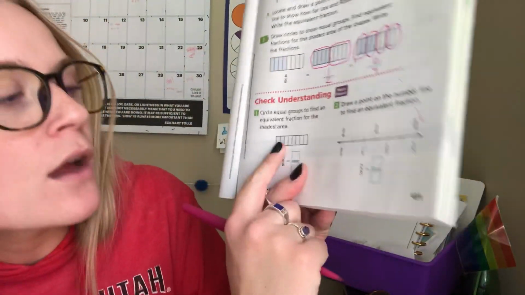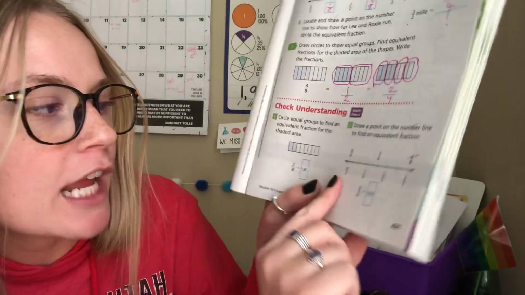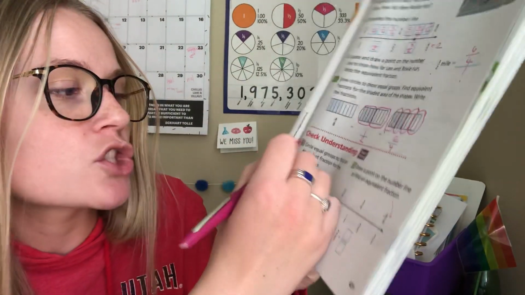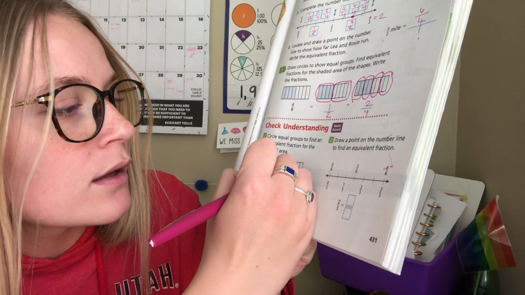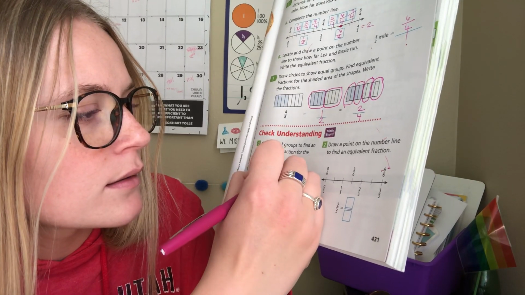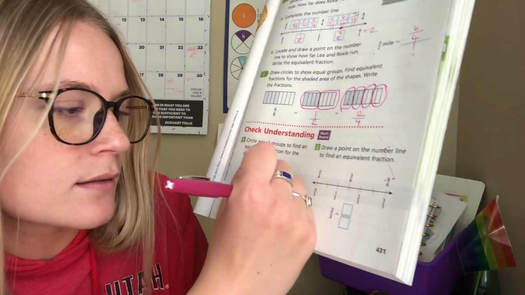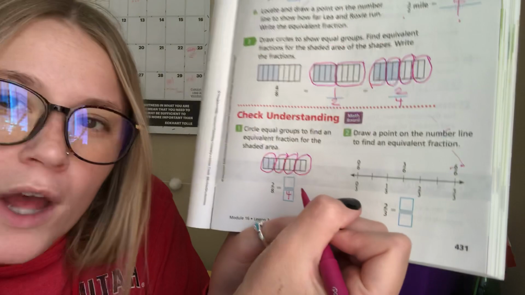Okay. Here's the check understanding. It says circle equal groups to find an equivalent fraction for the shaded area. So again, we have our rectangle divided into 8ths and 2 of them are shaded. So now I'm just going to circle to make new groups. And so now I have 4 groups and only one of them is shaded. See how that works?